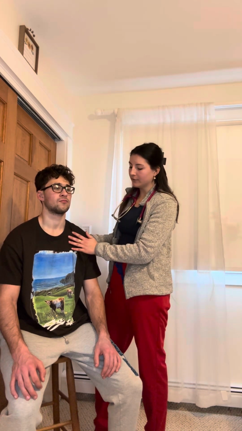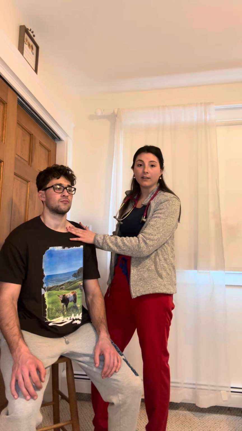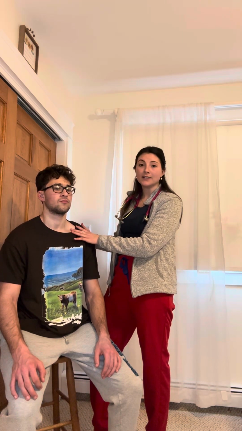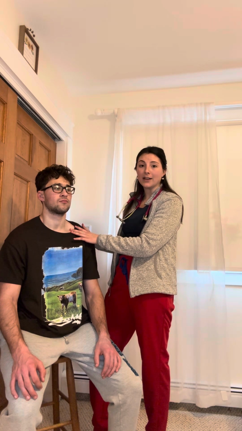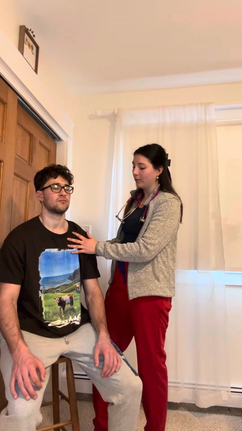We want to observe for any accessory muscle use, looking at the patient's supraclavicular retraction, noting any signs of the sternocleidomastoid or the scalene and abdominal muscle use as abnormal. No accessory muscle use is a normal finding, which we note here. We also want to observe for any audible breath sounds. So we're looking for signs of wheezing, crackles, rhonchi, or stridor. So no evidence of those here.